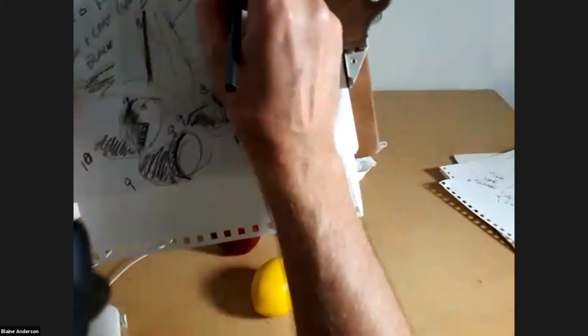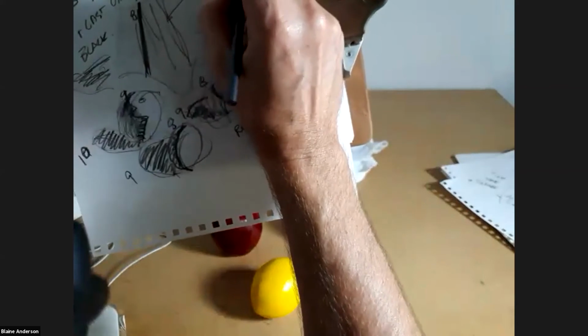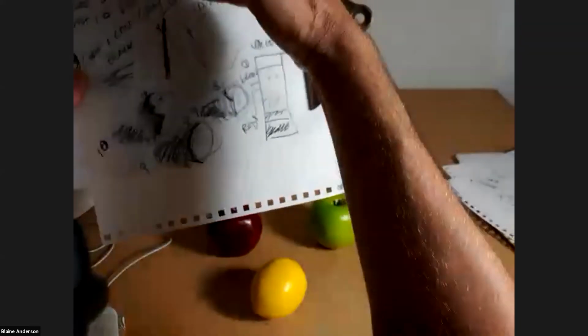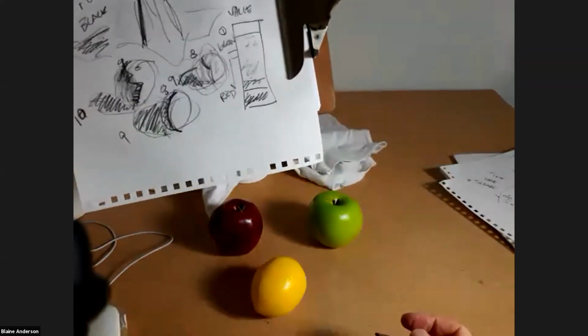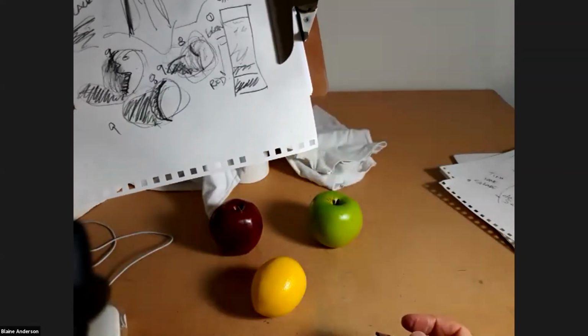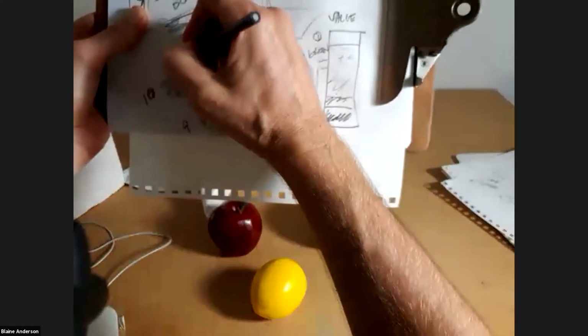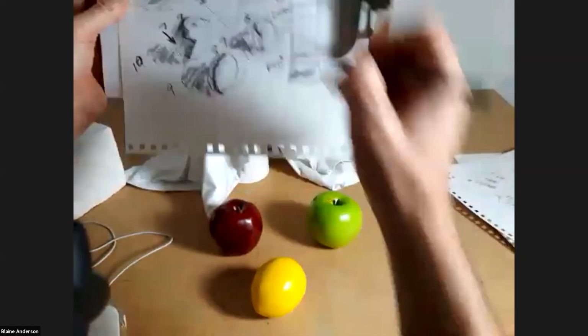My highlights are all going to be white because these things are plastic or they're wet and shiny. So I'm going to make those all a number 1. So now I have values from 2 to 7 to play with, right? So I'm going to put my 7 probably in the shadow of the red apple.